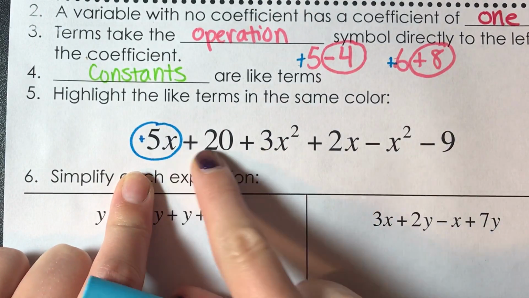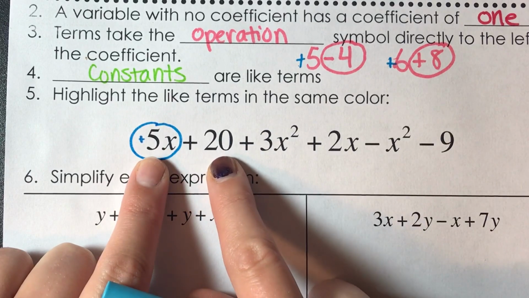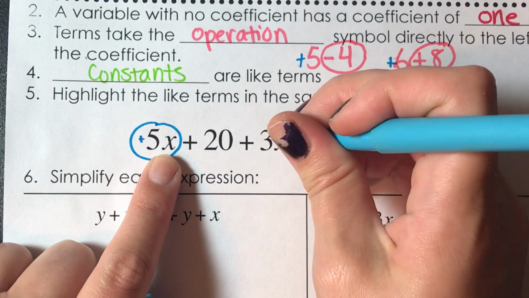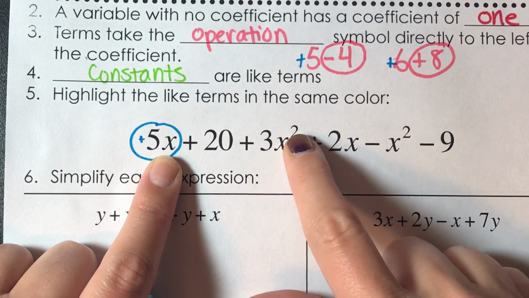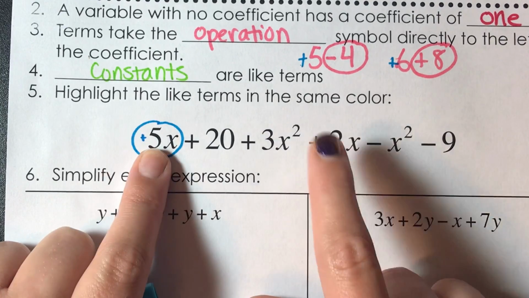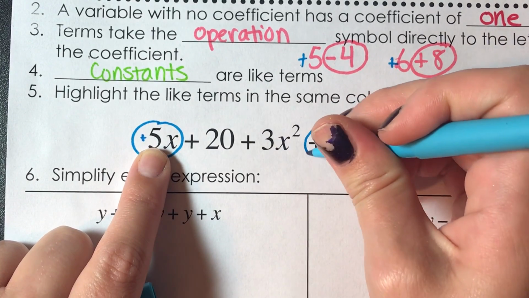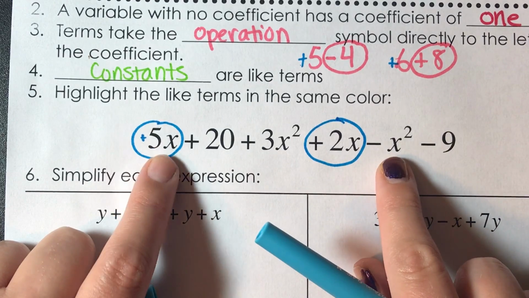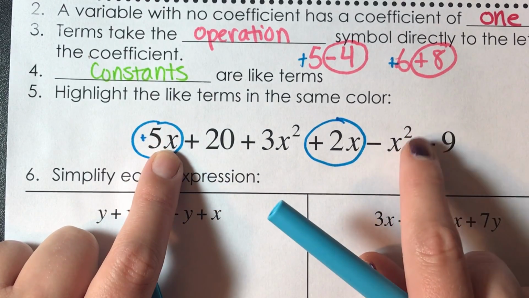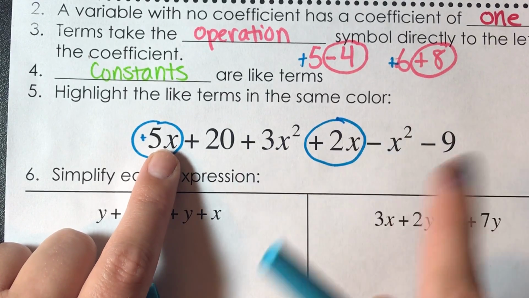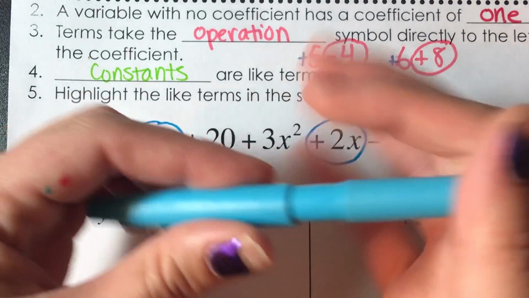And now I'm going to look and see. 20? No, doesn't have that variable. 3x squared? Oh, they both have x, but this one has an exponent to the second power. So they're actually not really alike. I'm going to keep going. 2x. Oh, ding, ding, ding. These are the same. I'm going to keep going. X to the second power, oh, they have the same variable, but not raised to the same exponent or level of power. So I'm going to keep going, that's a constant. So I'm done with blue. Put that away.